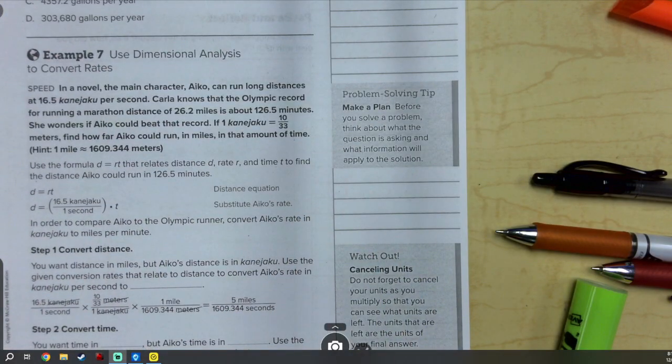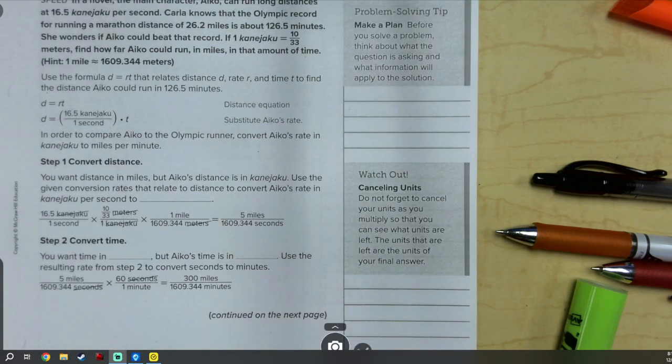Converting rates. In a novel, the main character Aiko can run long distance at 6.25 kanjaku per second. Carla knows that the Olympic record for running a marathon distance of 26.2 miles is about 126.5 minutes. She wondered if Aiko could beat that record if one kanjaku is 10/33 of a meter. Find how far Aiko could run in miles in that amount of time. 1 mile is approximately this many meters. Use the formula distance equals rate times time. That relates distance, rate r, and time t to find the distance.